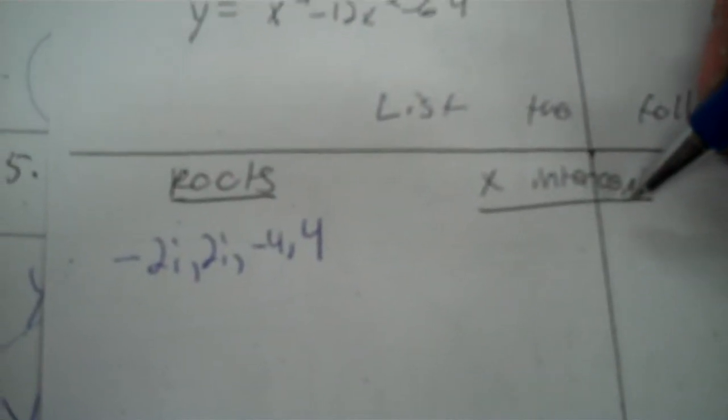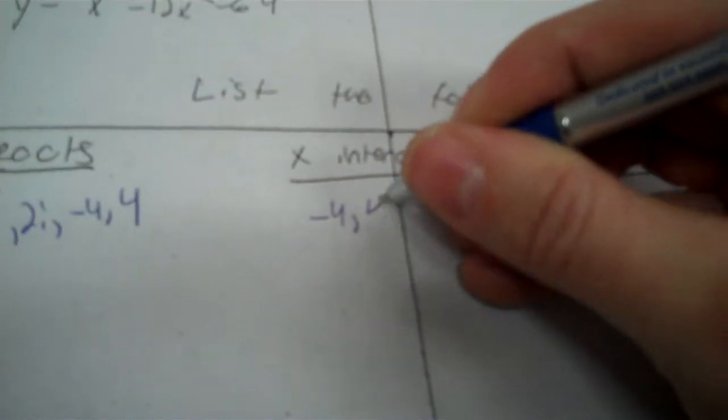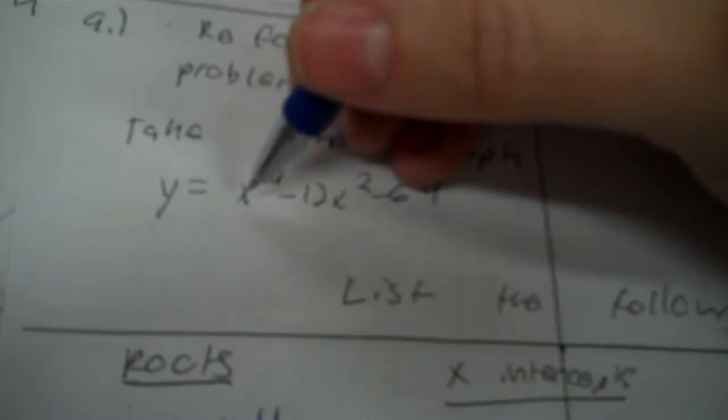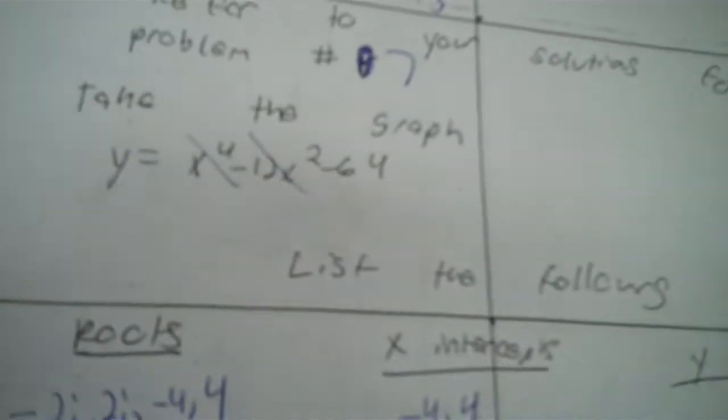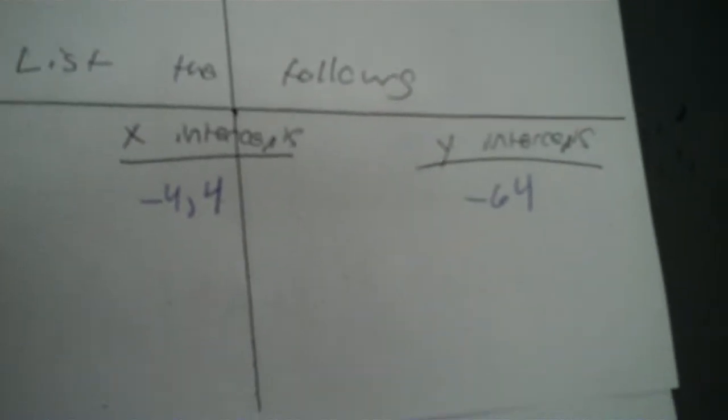X-intercepts are the roots, but they're not the i's, okay? So you just write down the ones that aren't i's, the real roots. And for the y-intercept, you just take out all the x's and you have negative 64 as the y-intercept. That graph would cross the y-axis at negative 64.